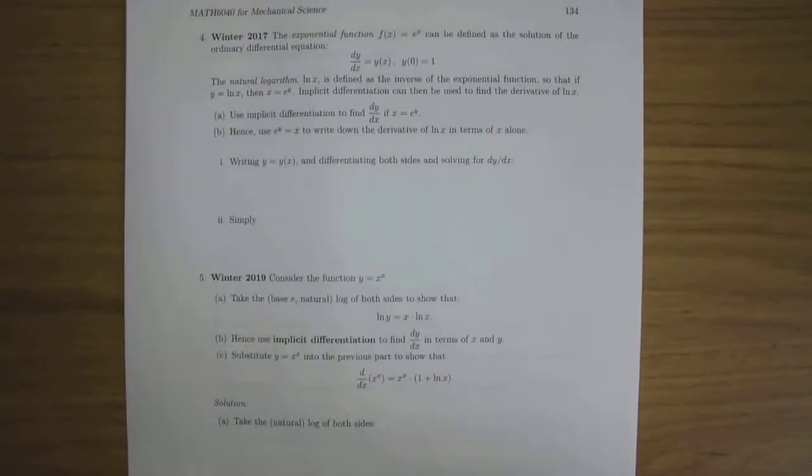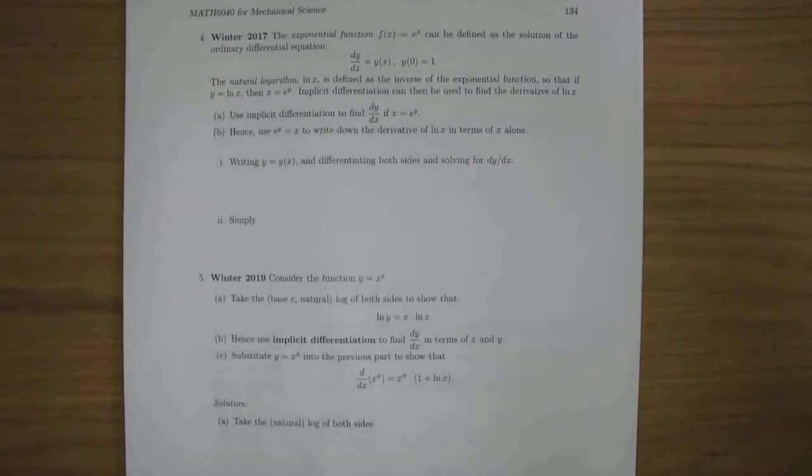Okay, so these implicit curves can be interesting from an engineering point of view, but there's something else that implicit differentiation does. It allows us to differentiate what are called inverse functions. So for example, inverse sine, inverse tan. Log x is the inverse of e to the x, and it allows us to differentiate that. It actually allows us to differentiate square root, which is the inverse of squaring. Implicit differentiation allows us to do this.